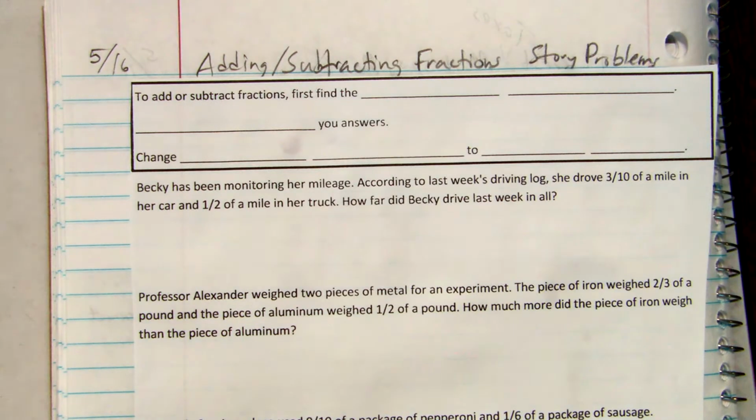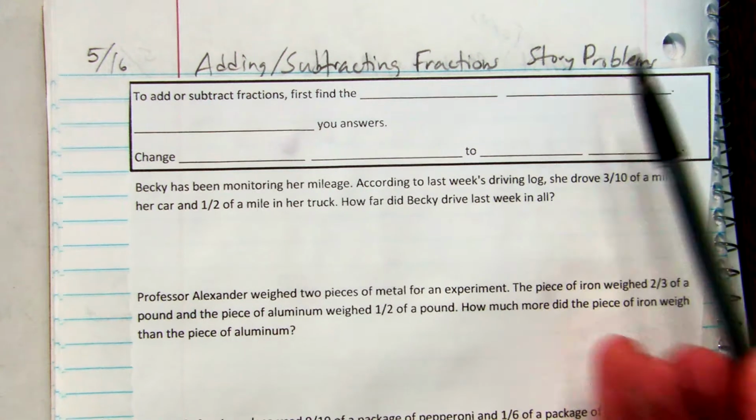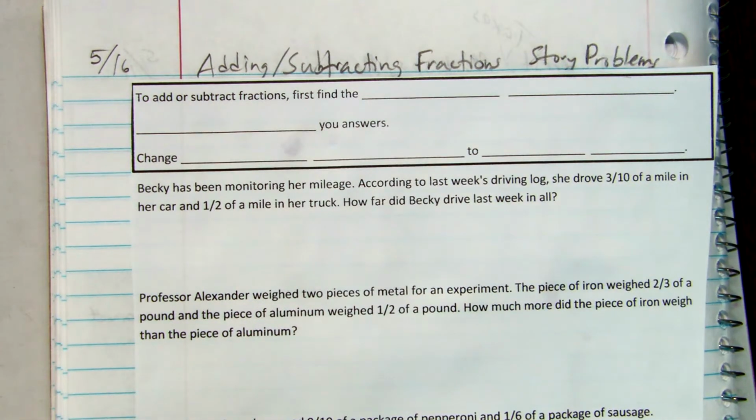All right, so we are reviewing some fraction stuff this week. This lesson is adding and subtracting fraction story problems. Before we can get into the story problems, I just want to review some things about adding and subtracting fractions.